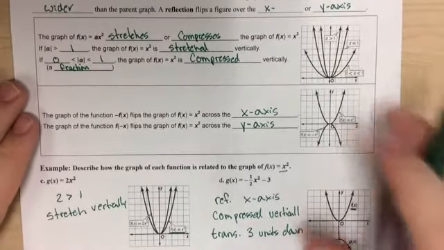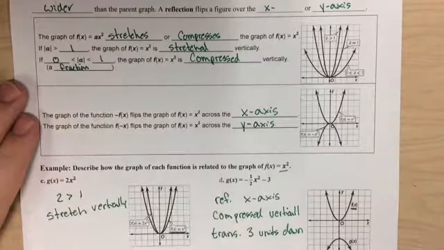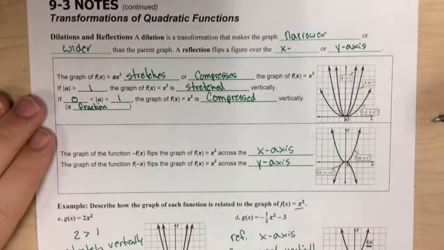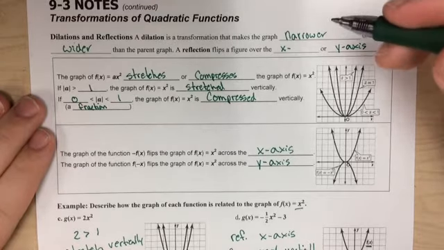Just to kind of recap, if the absolute value of a is greater than 1, we know our parabola is going to be more narrow and it's going to stretch vertically. Whereas if it's between 0 and 1, where we're given a fraction for the most part, it's going to be wider and it's going to be compressed vertically.